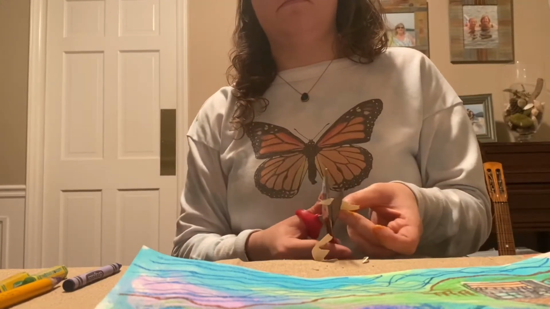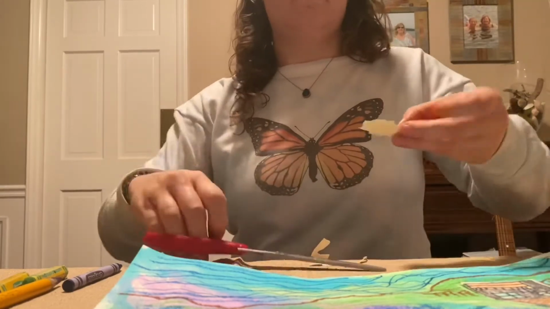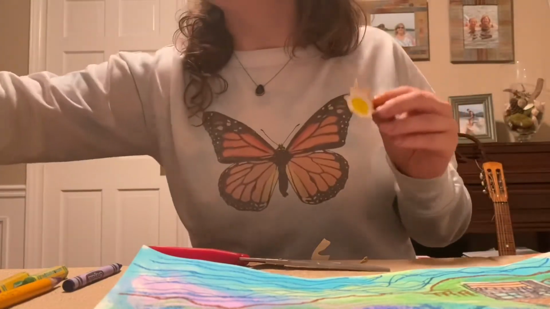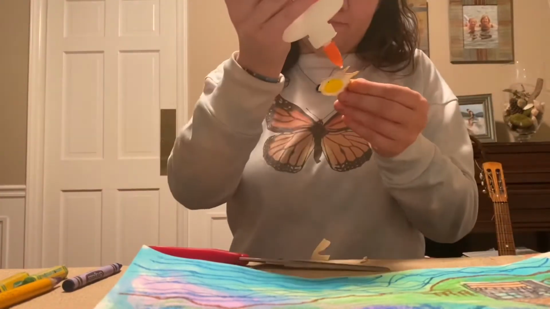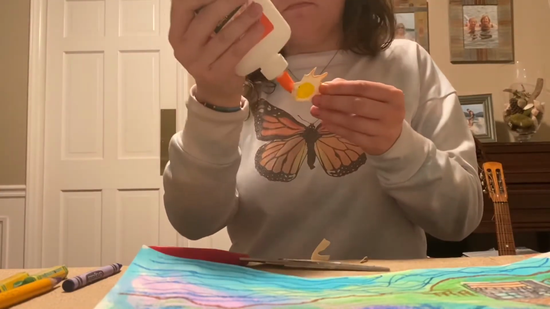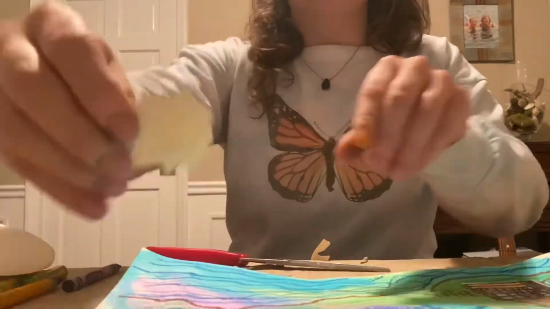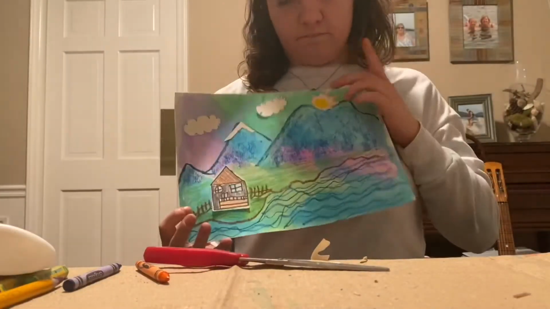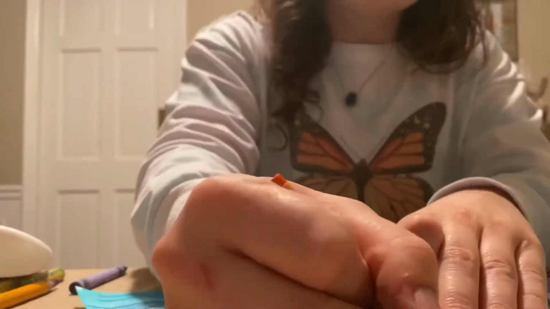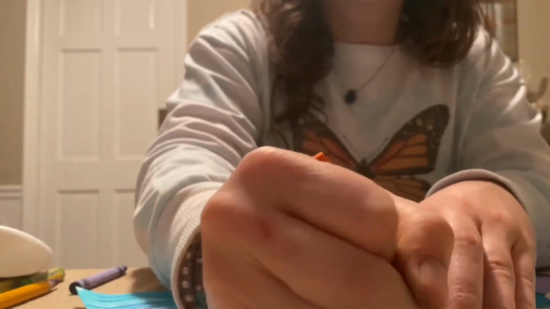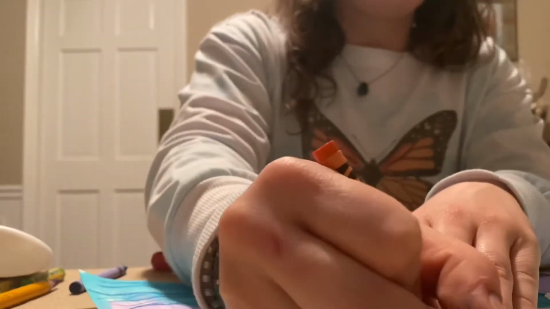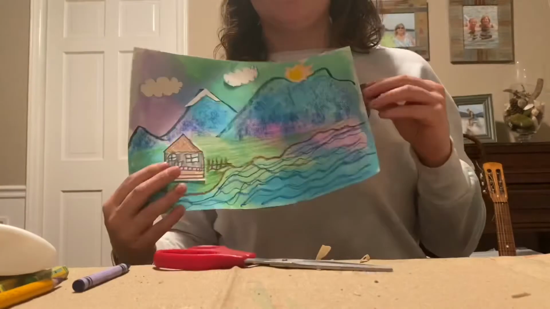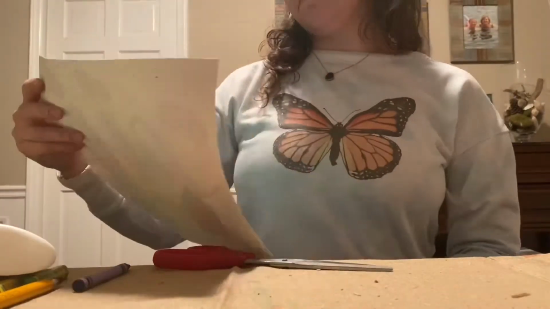Okay. So I didn't know what I was doing with this. I sort of made it up as I went along, and that's something that I think that you should do too. Because sometimes the coolest artwork comes from things that you don't plan out. You solve problems as you go along. I'm just coloring in the outside of my sun with orange.